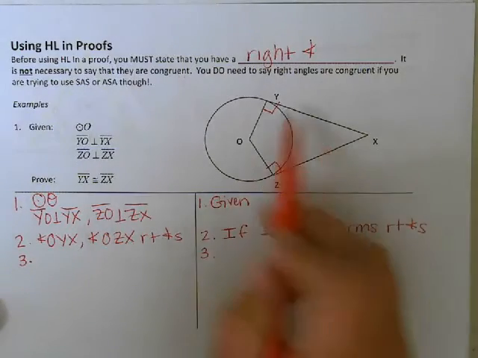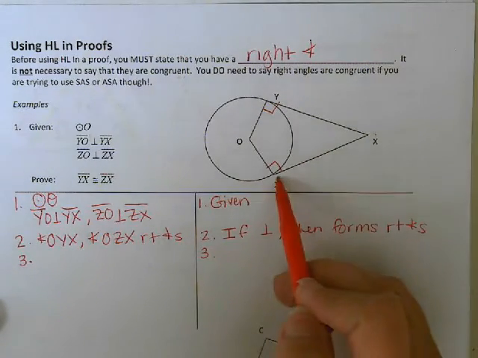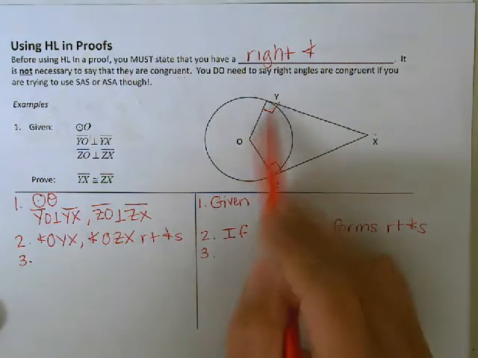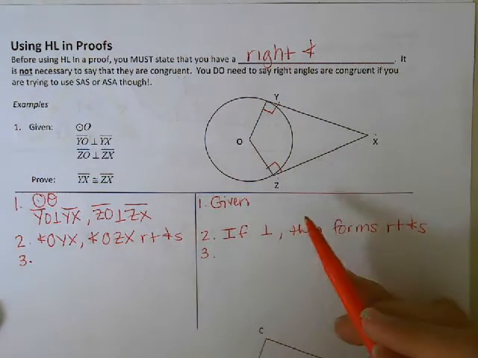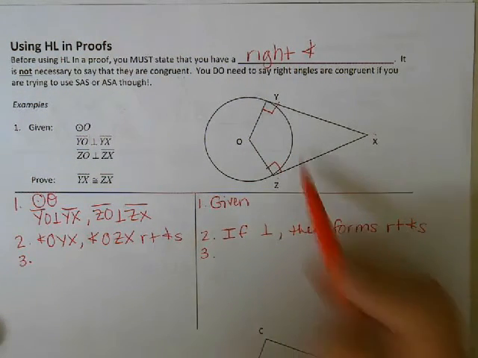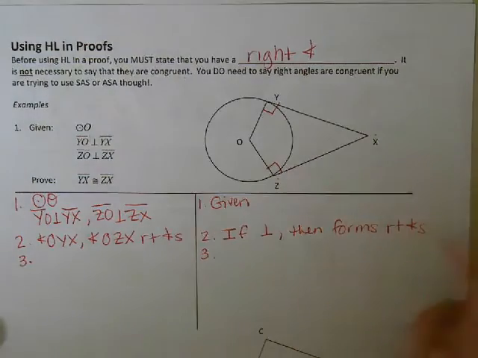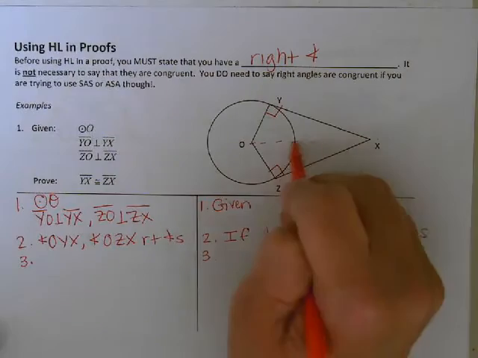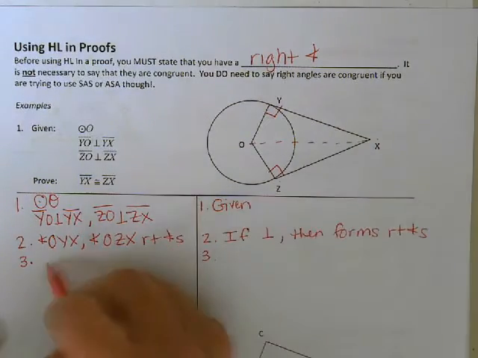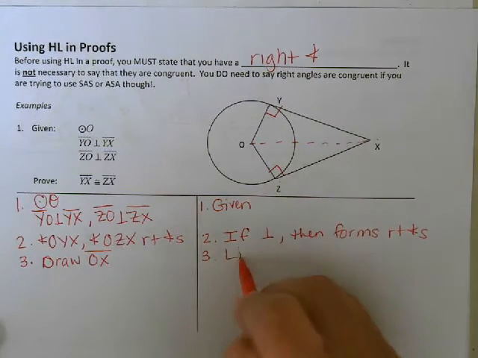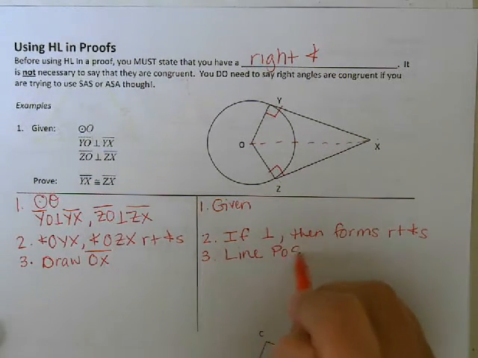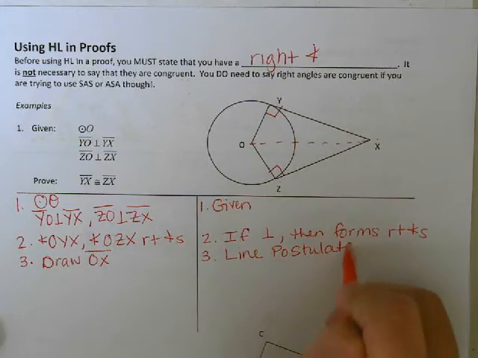Now we're trying to get YX congruent to YZ. This is not an isosceles triangle. This actually looks kind of like a kite. You can't use if base angles are congruent, then the sides are congruent, because it's not a triangle. So I'm going to start by making some triangles and adding in segment OX by the line postulate, or 2 points determine a line, whichever you prefer to write.